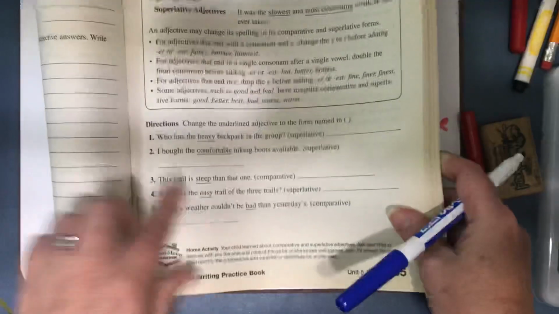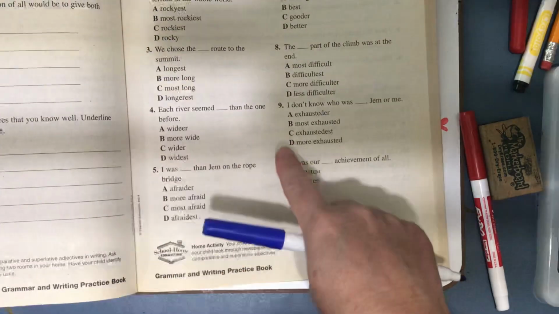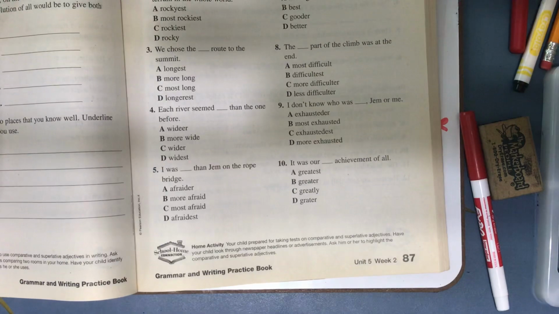So you're going to finish that page, and then you're going to do page 87. You're not doing 86, you're just doing 87. You have to choose the correct letter. Make sure you read the sentences carefully before you choose the adjective.